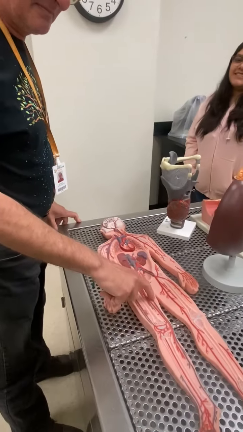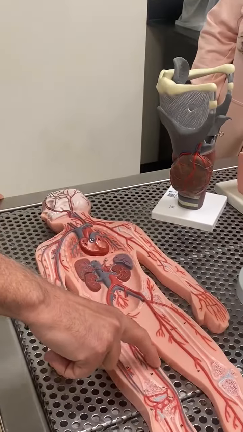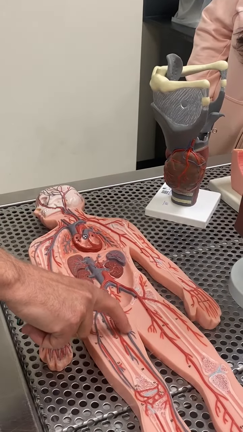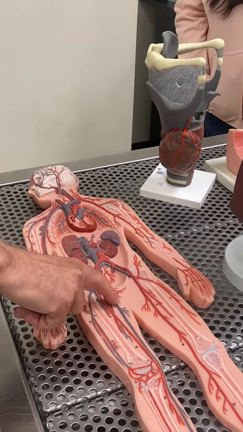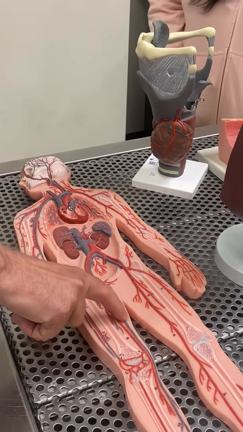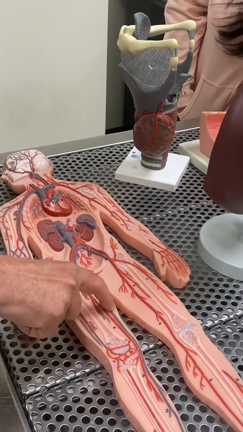Which is this? A vein. Which one? Femoral. Sciatic. I don't know, I'm guessing. You had it on your lecture exam. Great saphenous. Great saphenous vein. That's right. Very good.